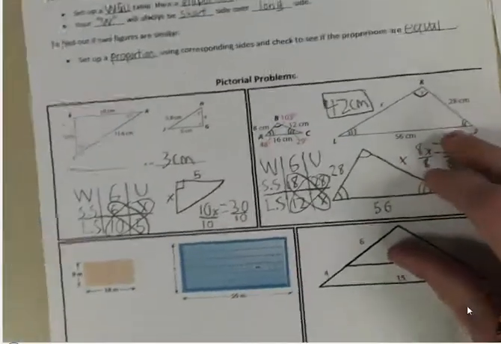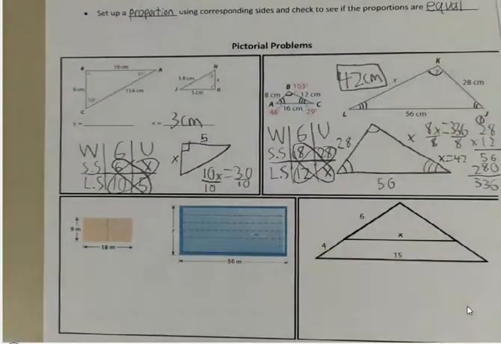So now we're going to go on to one that uses rectangles, which is a little bit easier because you don't really have to set it up as much.